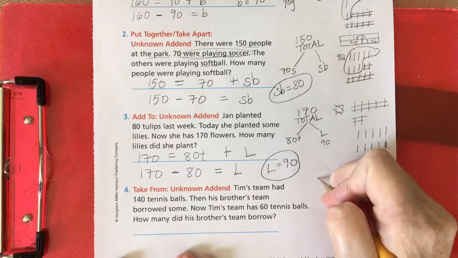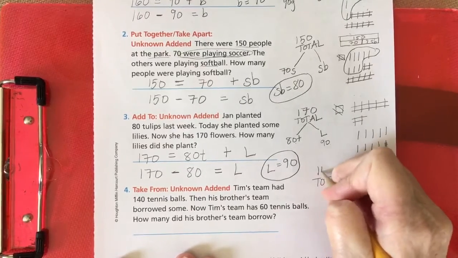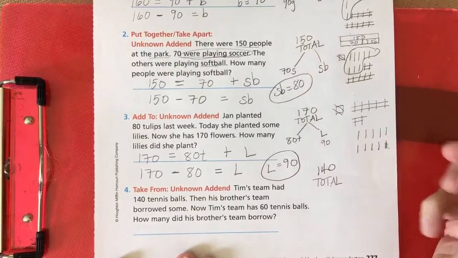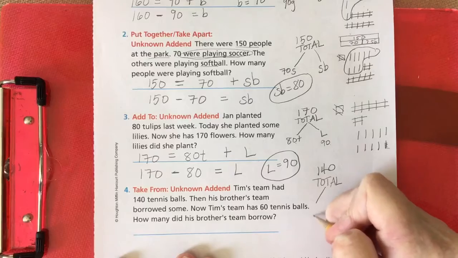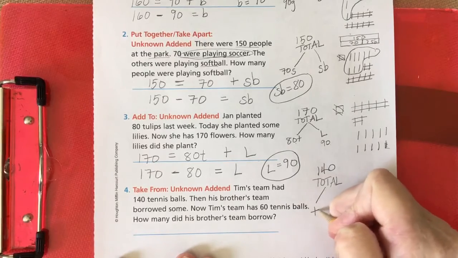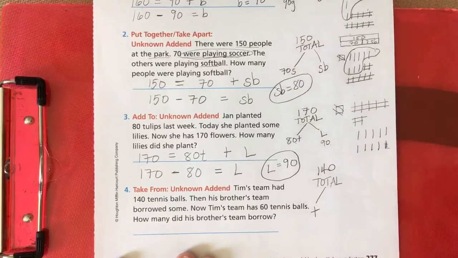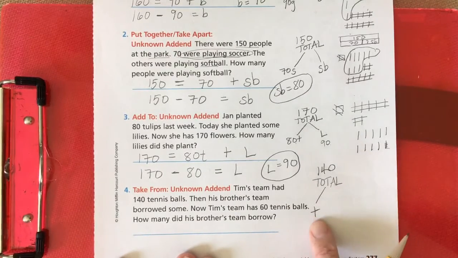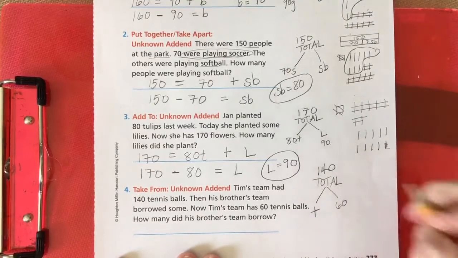Okay, boys and girls, the total, it was 140. His brother's team came and borrowed some. I'm just going to put T. He borrowed some. We don't know what that is. You can use any variable you want. I'm going to use the letter T. Now, that's what was borrowed. After they borrowed this amount, it left the team with 60.